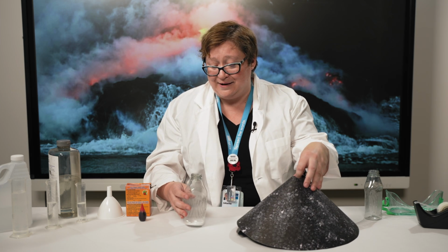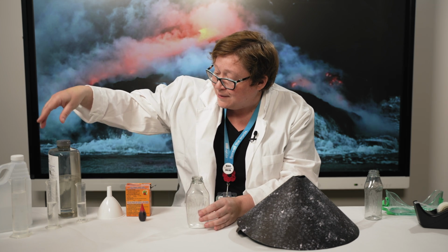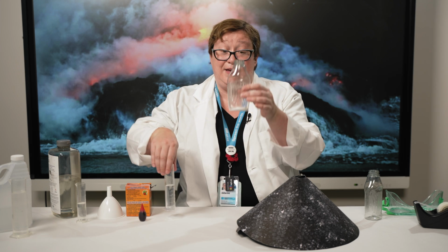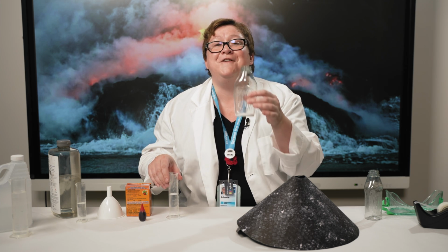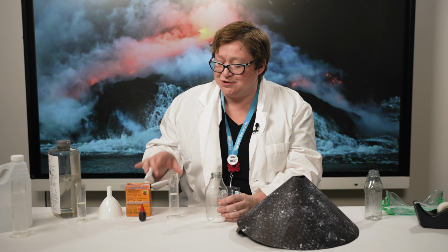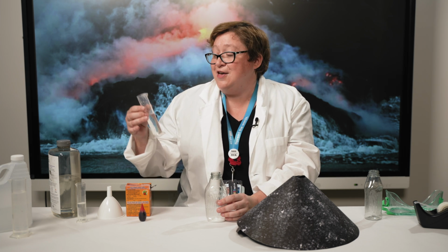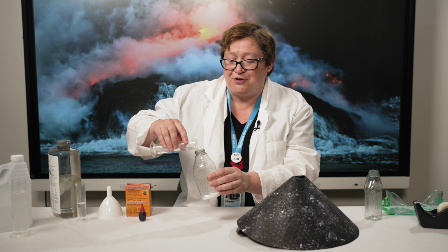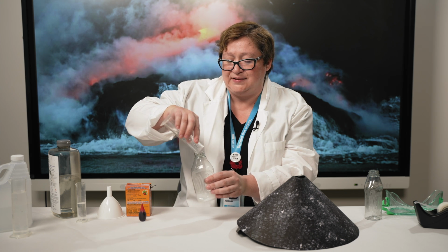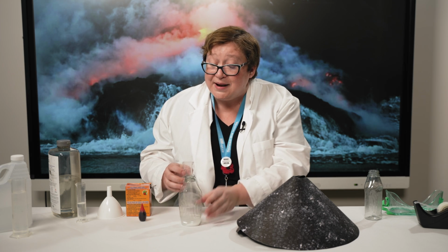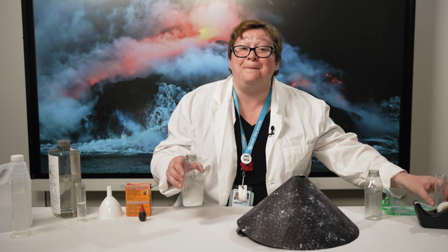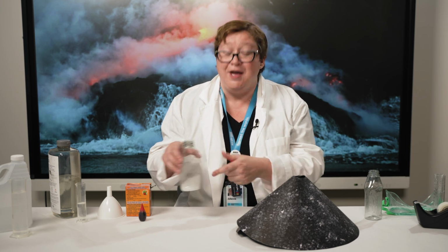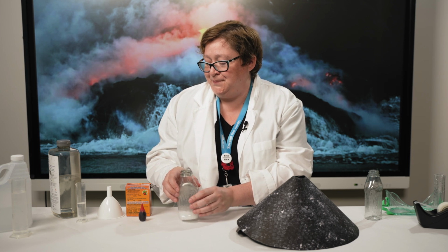To the 6.25 milliliters of baking soda, I'm going to add 30 milliliters of water. So that will turn my base into a base solution. But I still have the same amount of that basic base of baking soda for my chemical reaction.